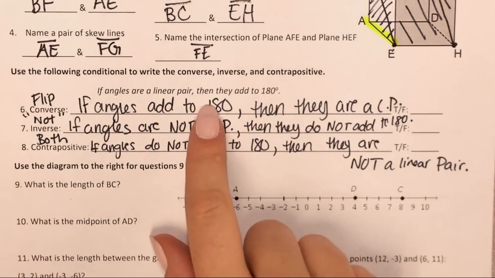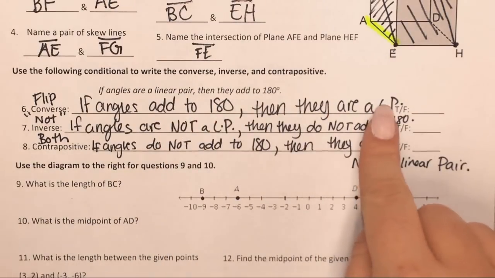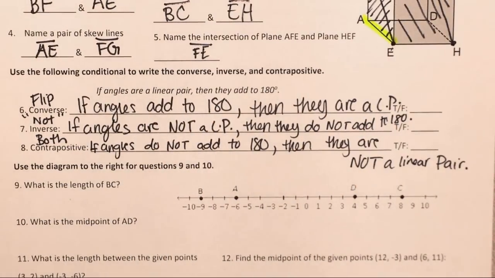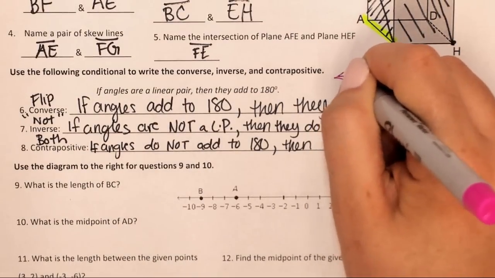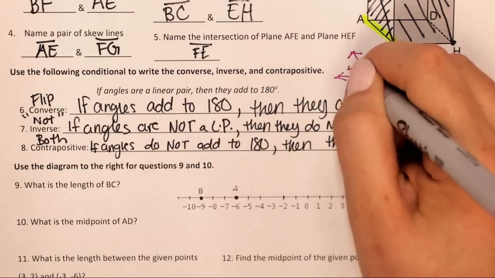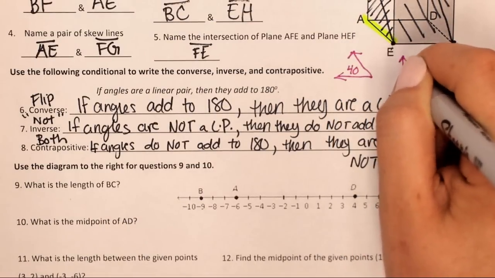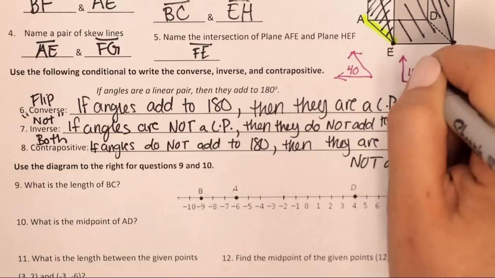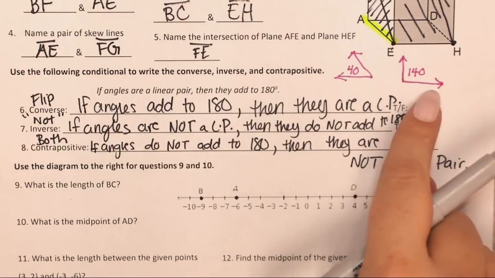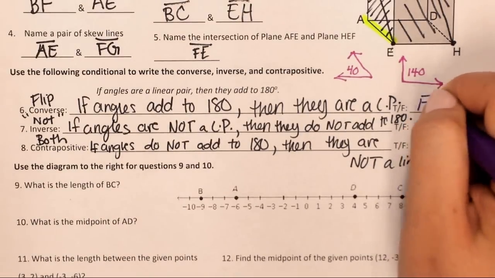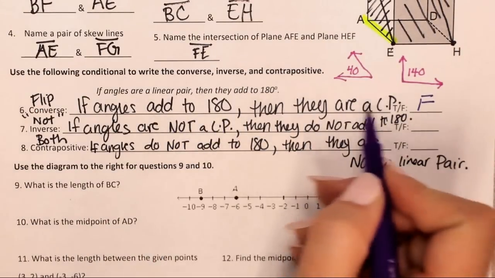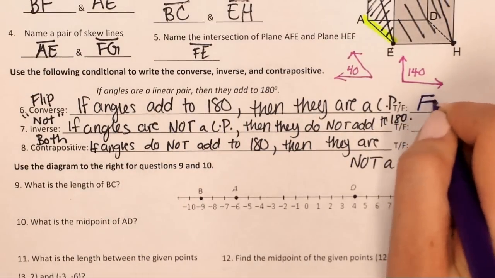Okay, so the converse. If angles add to 180, then they are a linear pair. So we can have supplementary angles like this one. Let's say this is 40, and I have an angle over here that's 140. These are separate, so they're not a linear pair, but they're still supplementary. They still add to 180. So this statement here is false. Not all angles that add to 180 are necessarily a linear pair.